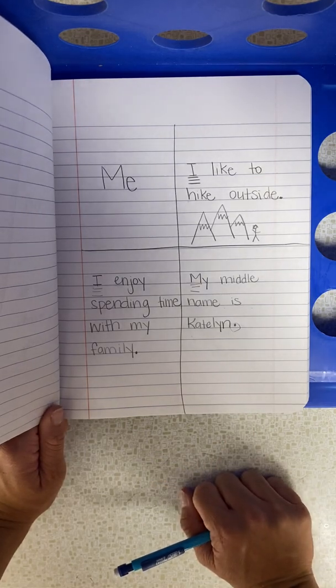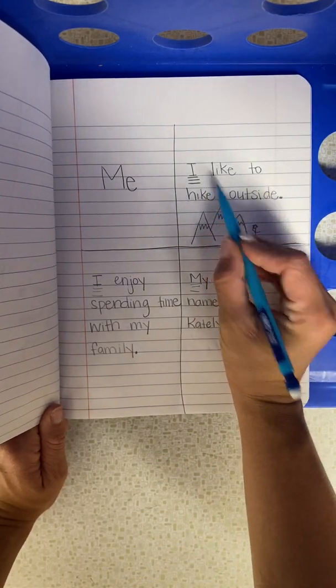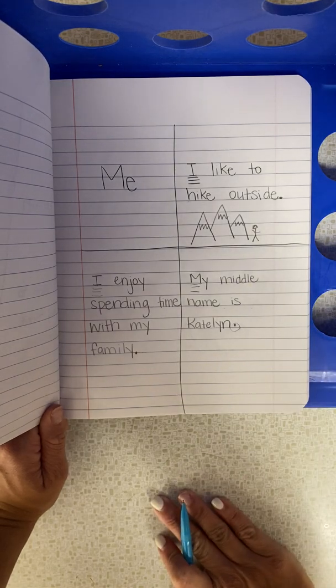Remember, all of our sentences need to start with capital letters, have spaces in between our words, and end with a period. Add your illustrations for detail.